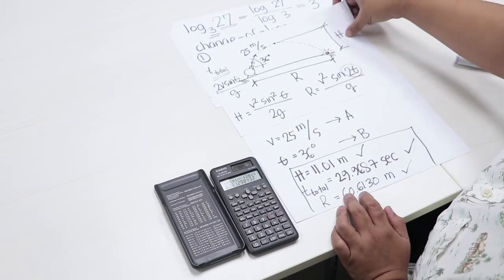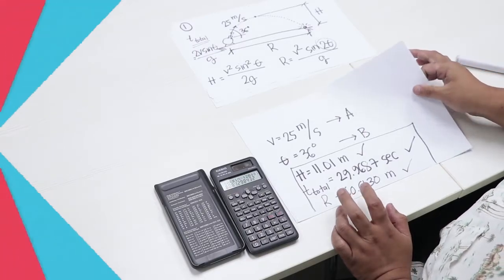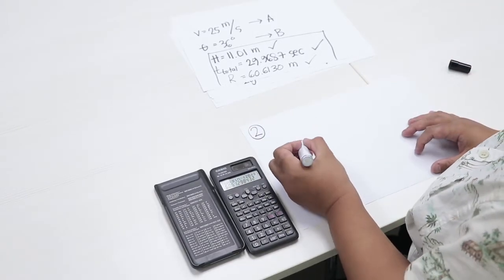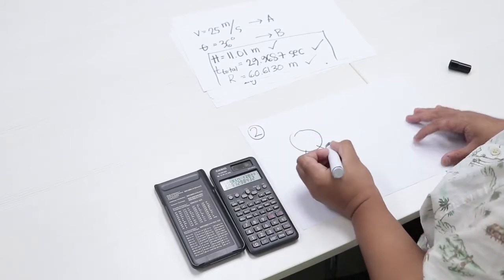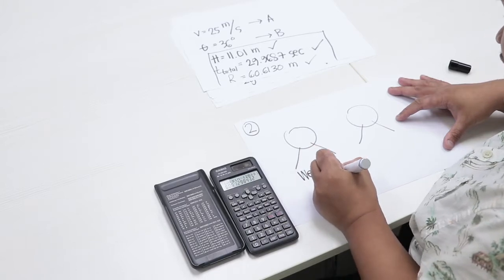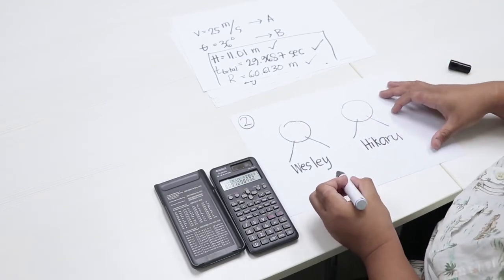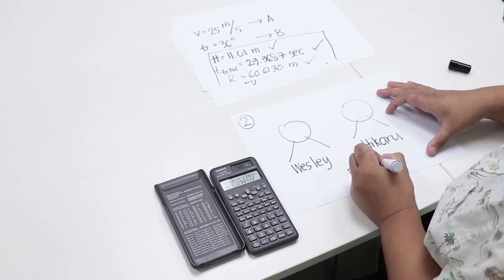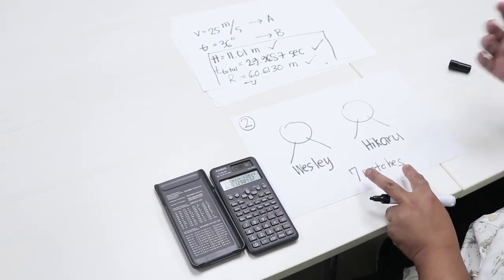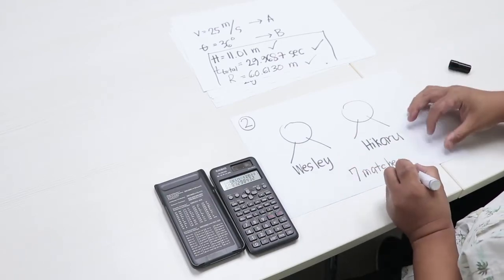Oh, now, to illustrate the next feature natin dito, next basic feature, no? So we'll have a second example natin. Okay. So, second example. So suppose we have 2 persons, no? So we have Wesley right here, no? And we have Hikaru. Yan. And naglalaban sila, no? So, example, 7 matches. So naglalaban sila for the 7 matches, no? Kung sino yung mananalo sa kanila, no? So the player with the most number of wins the game, wins the entire match natin.